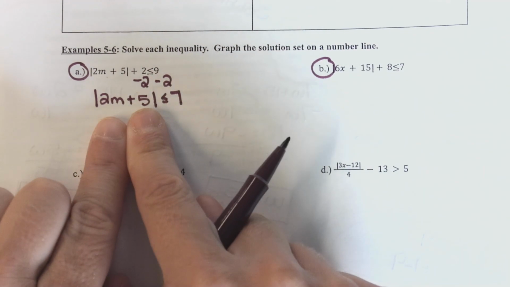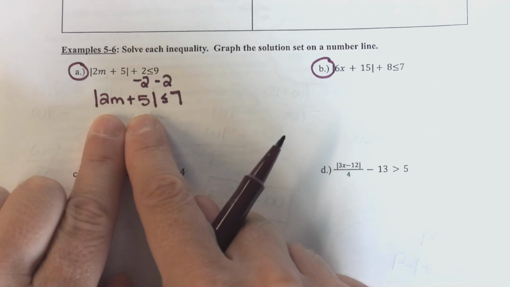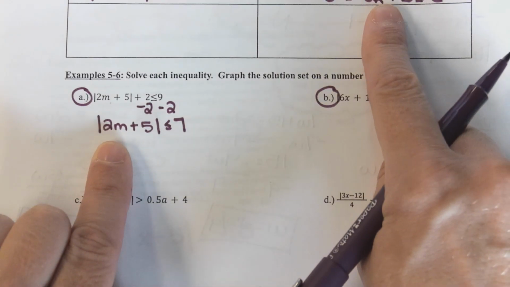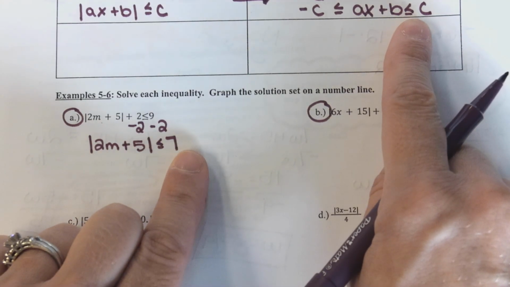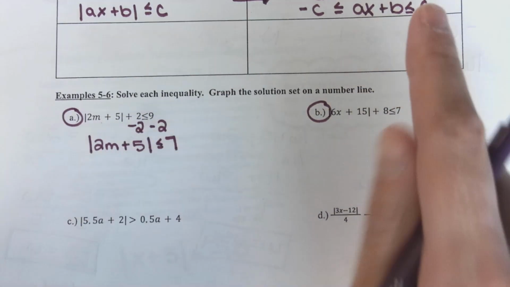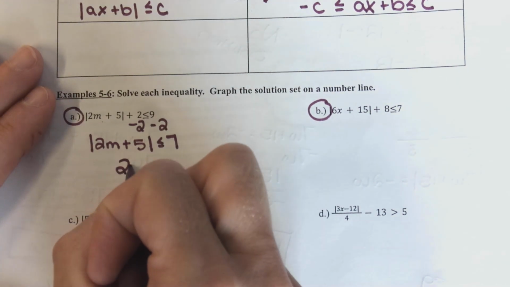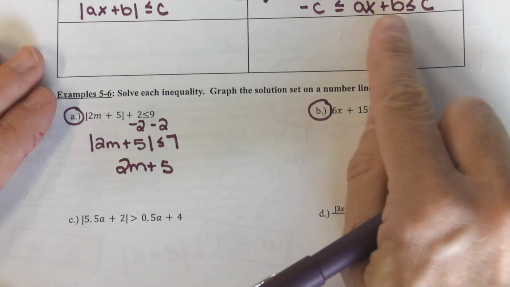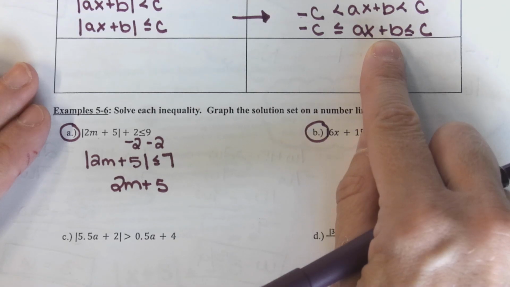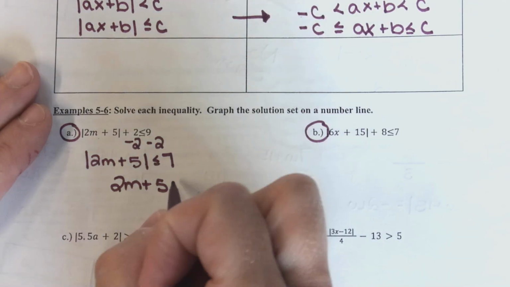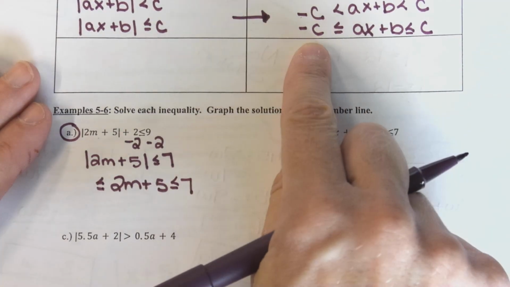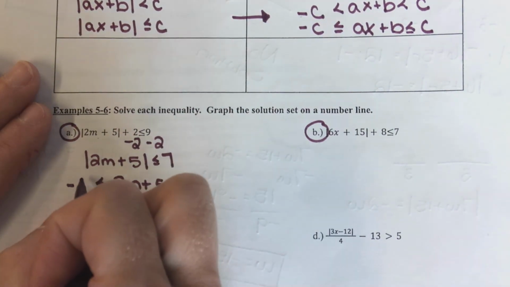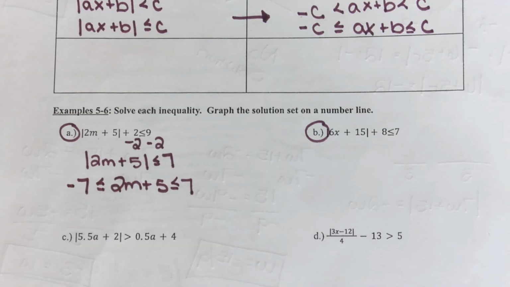So this is my AX plus B, this business inside. That's the same business that we have right here. So we're going to pretend that's the same thing. This 7 is my C value. So what we're going to do is we're going to take 2m plus 5. So basically you're taking what was in your absolute value, and we're going to set it so that it is less than or equal to 7, but greater than or equal to the opposite, which would be negative 7. So this is where your solutions are going to live.